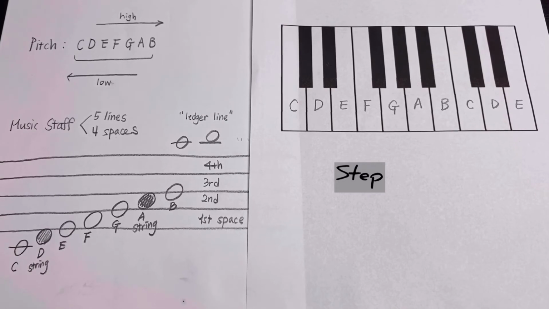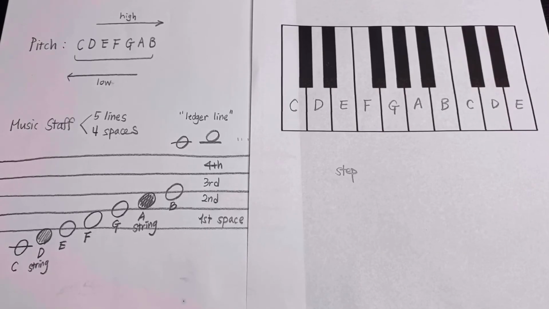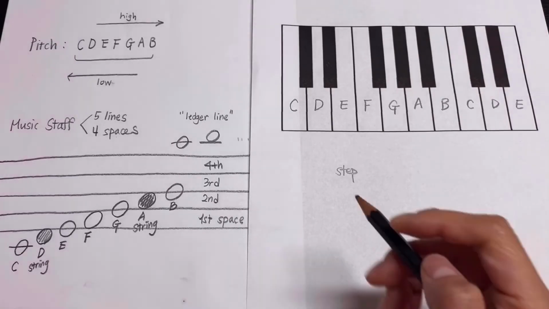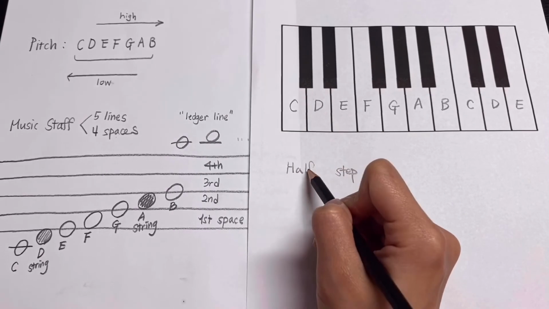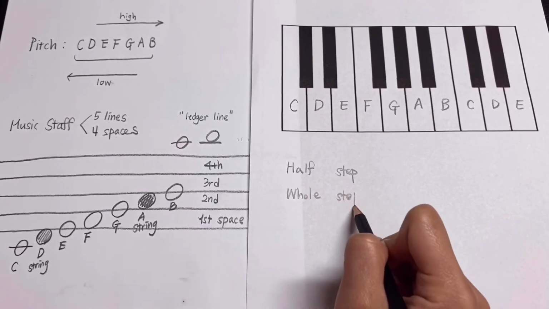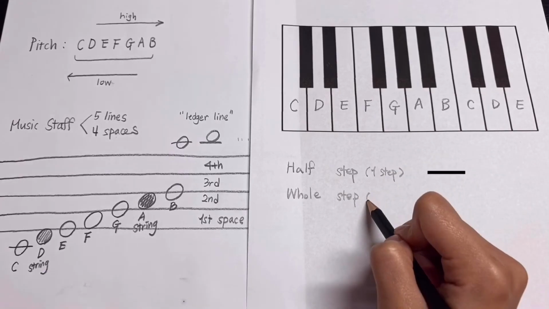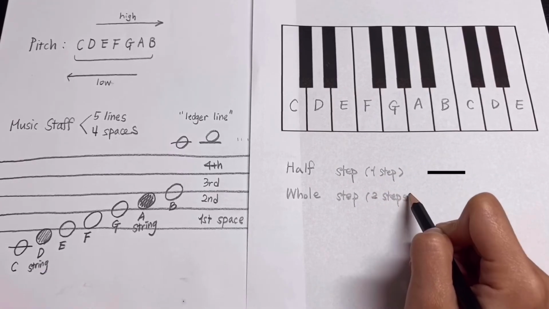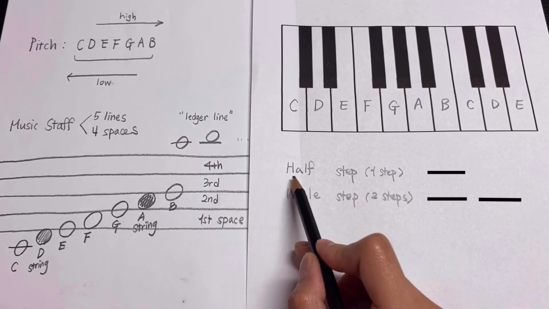Now, I want to introduce the step. Step is the distance between the notes located right next to each other. So we're going to calculate the distance between the notes. And we have two kinds of steps. One is half step. The other one is whole step. Half step is one step. Whole step is two steps. So whole step is farther than half step.